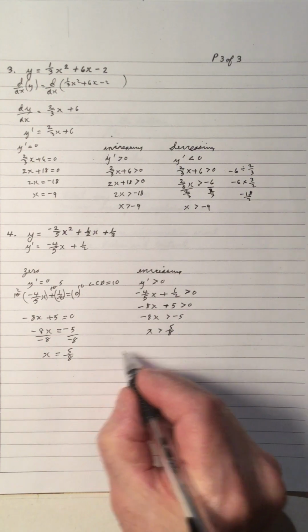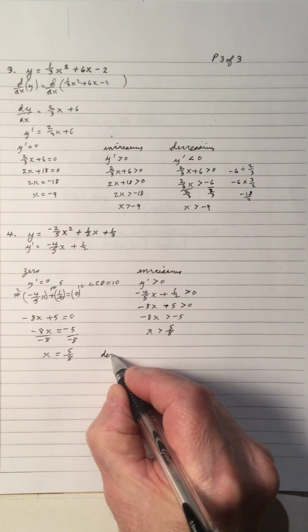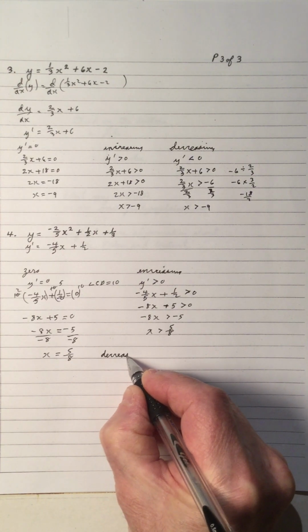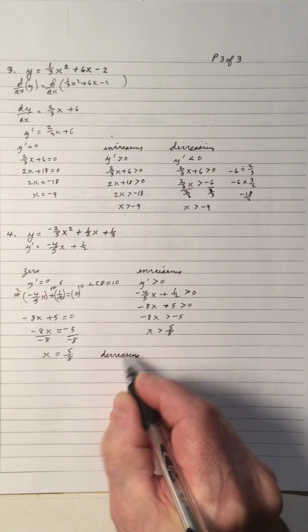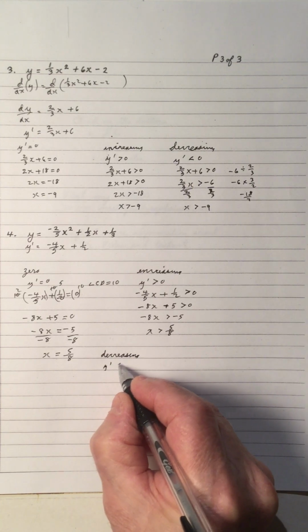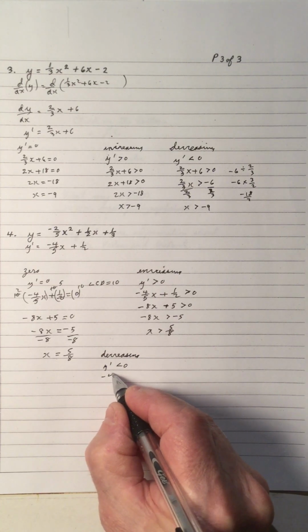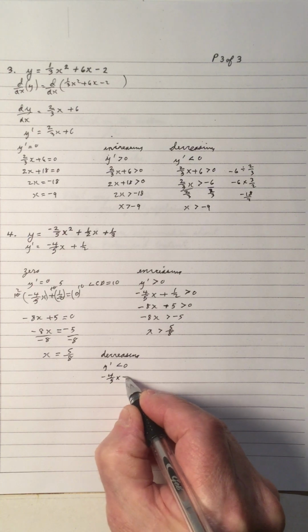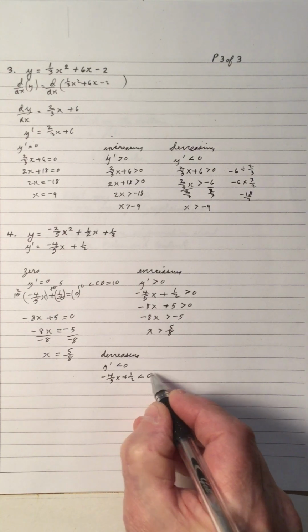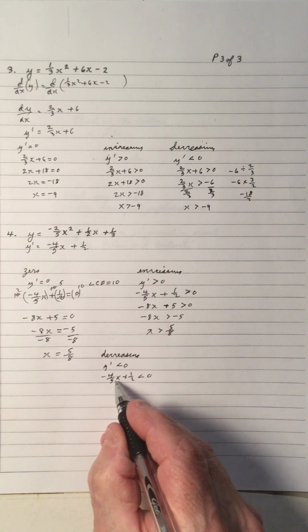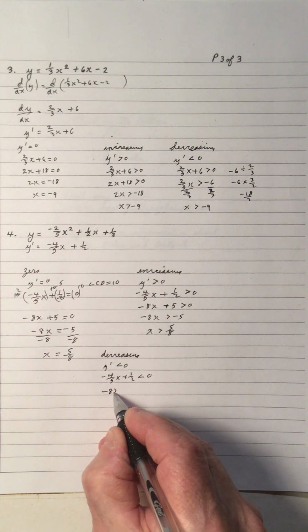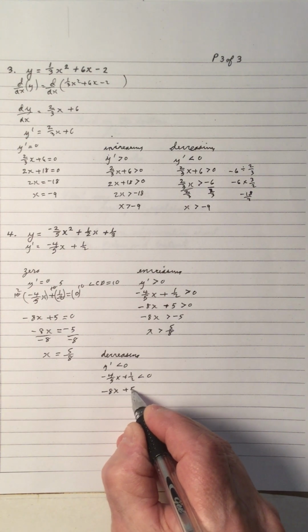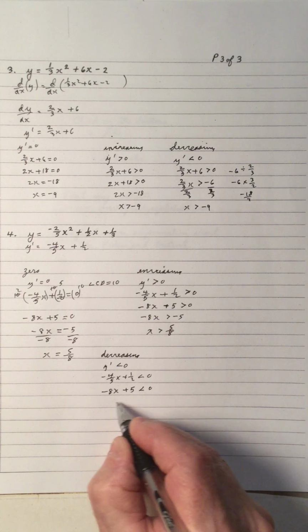And what about if it's decreasing? Decreasing is when y prime is less than 0. So that means negative 4/5 x plus 1/2 is less than 0. Multiply by 10, you get negative 8x plus 5 less than 0.